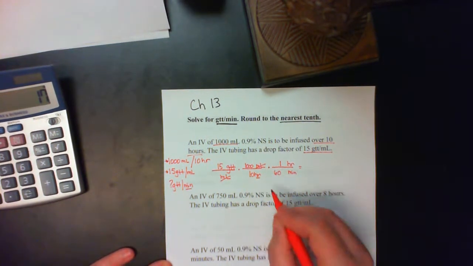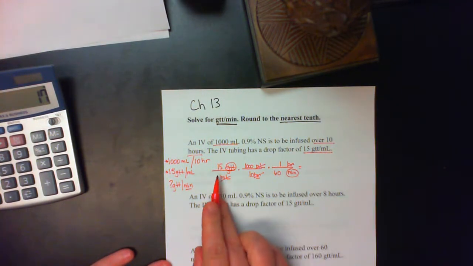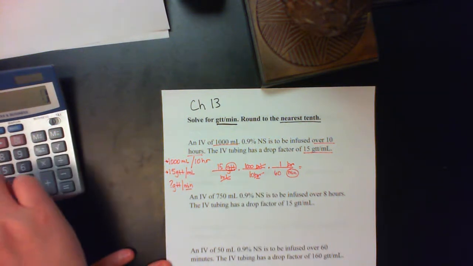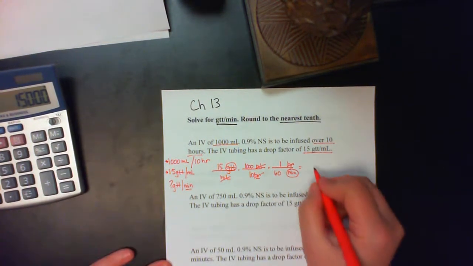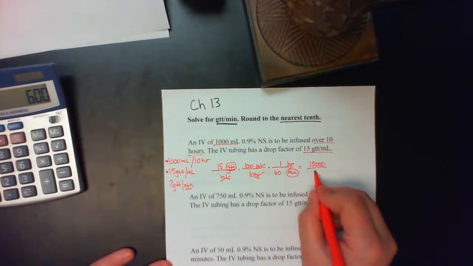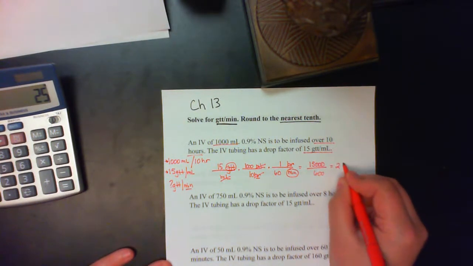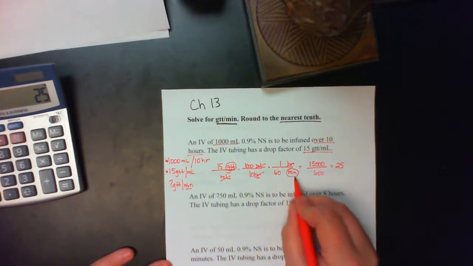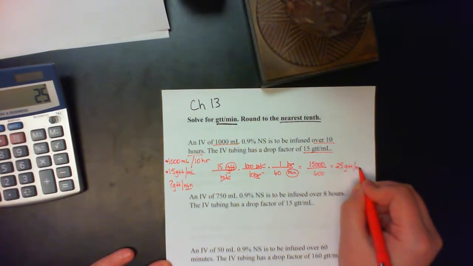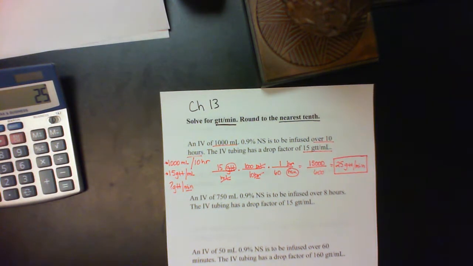Ultimately, milliliters are going to cancel out, our hours are going to cancel out, and we're going to be left with drops per minute. So now we take 15 times 1,000 times 1, which gives us 15,000, over 60 times 10, which gives us 600. So 15,000 divided by 600 gives us 25 drops per minute. We didn't have to do any rounding there because we're left with that whole number.